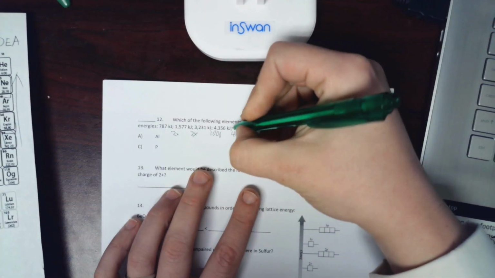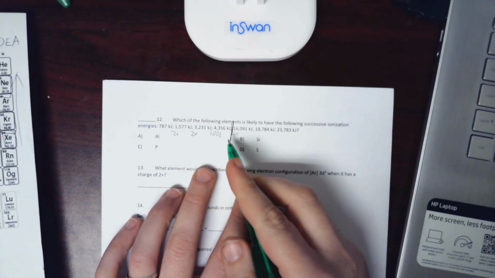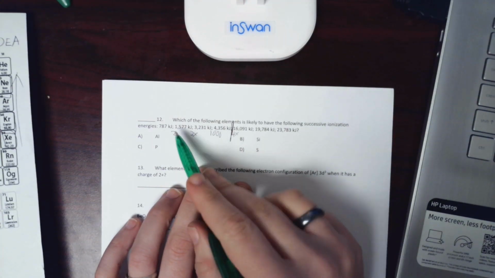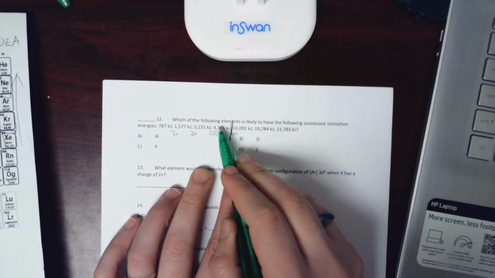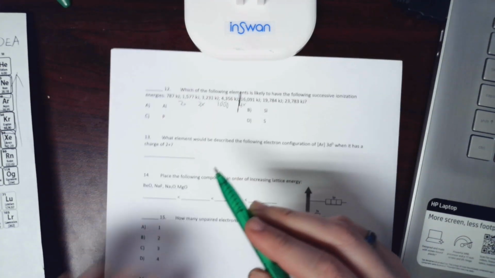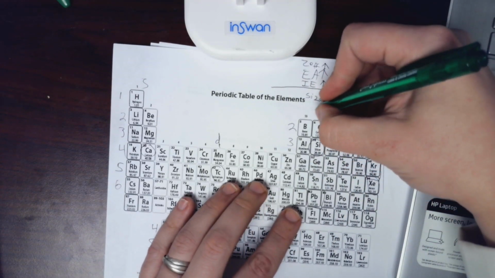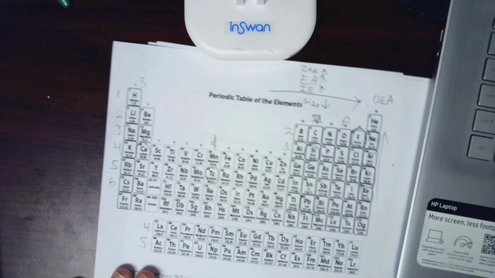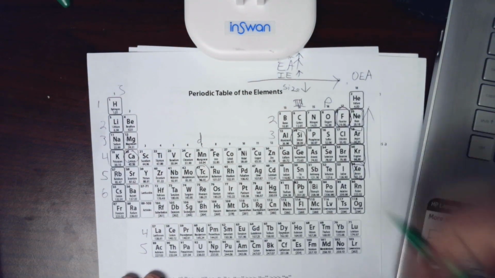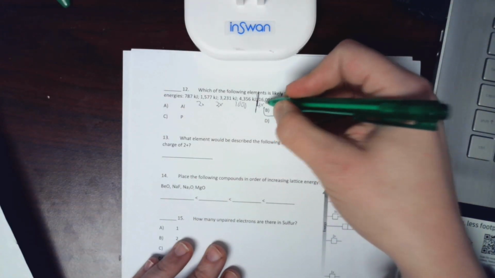The big jump is right here, when it goes from 4,000 to 16,000. So it means it can lose 1 electron, 2 electrons, 3 electrons, 4 electrons easily. So 4 electrons means it would have to be in IVA, number 4, column 4. So carbon, silicon, germanium, tin. The only thing possible would be silicon.